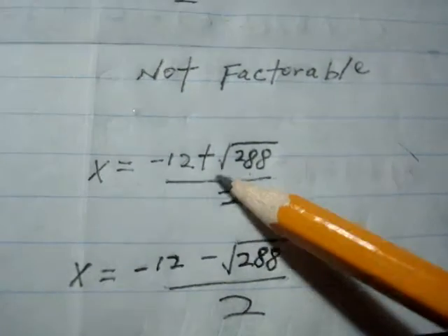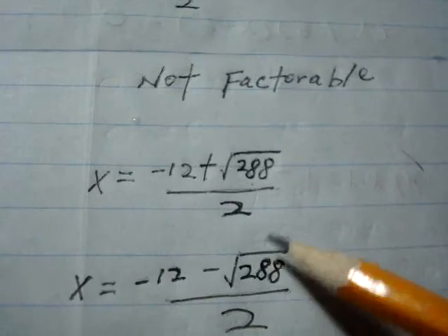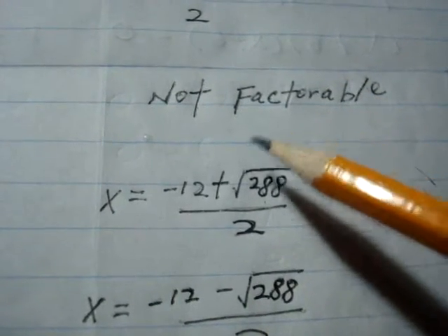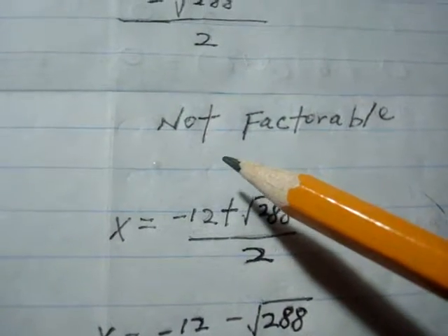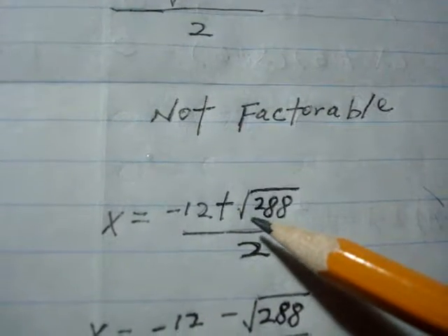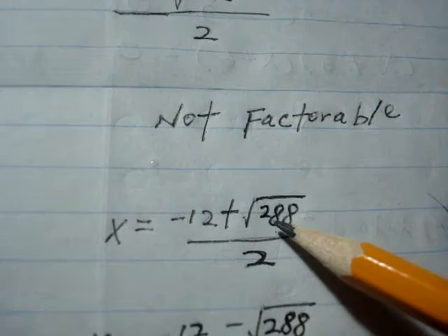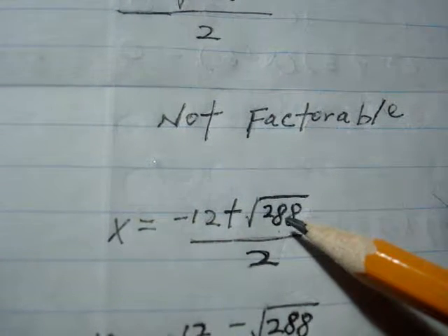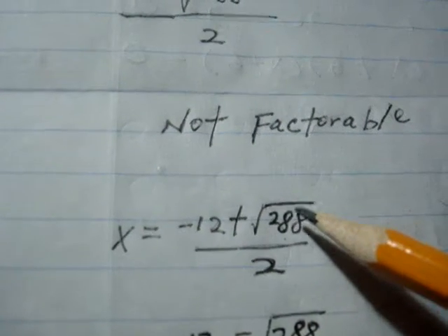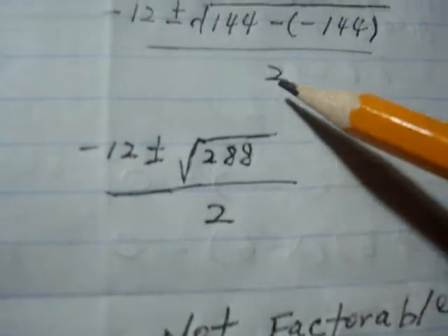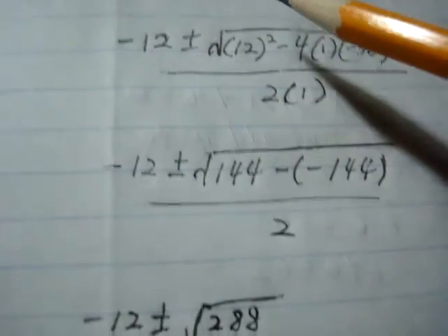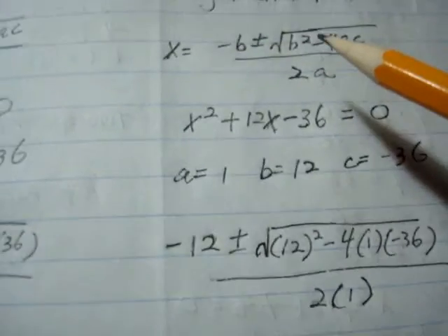So these are the two answers for this particular quadratic equation, and it's not factorable because if you take the square root of 288, it comes out with a lot of decimal numbers. So it's an indication that this quadratic equation is not factorable.